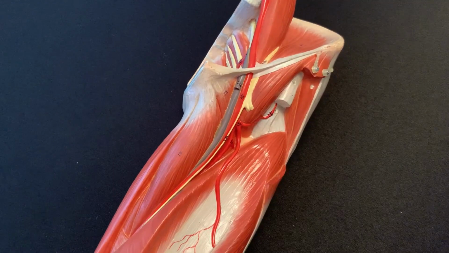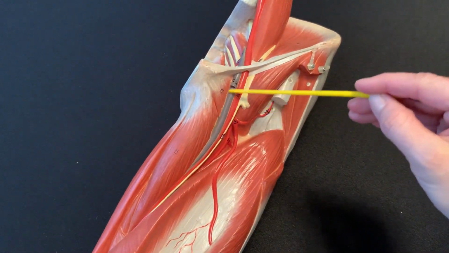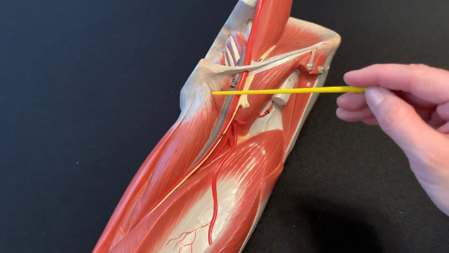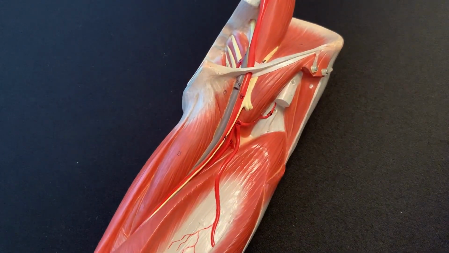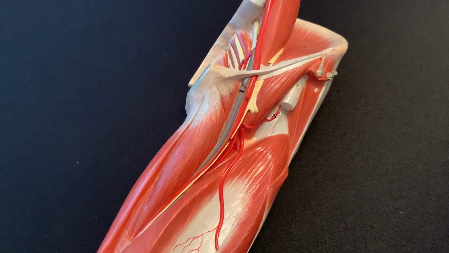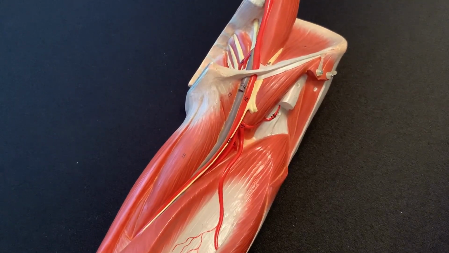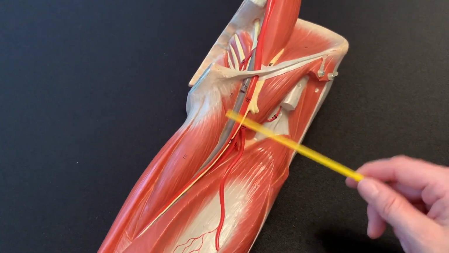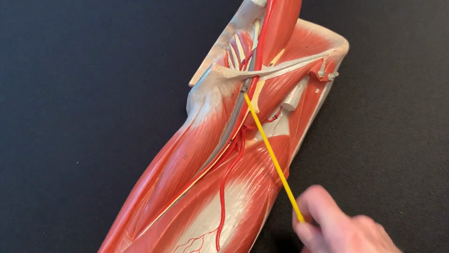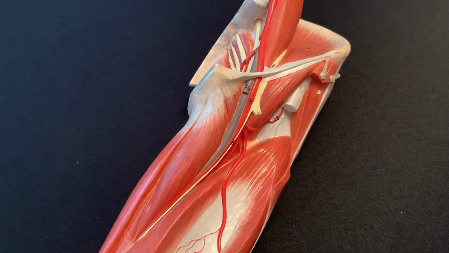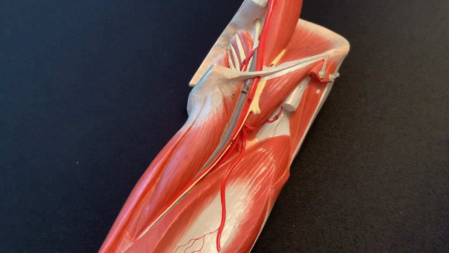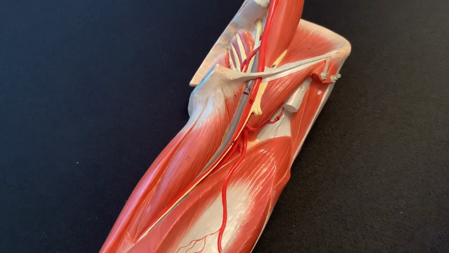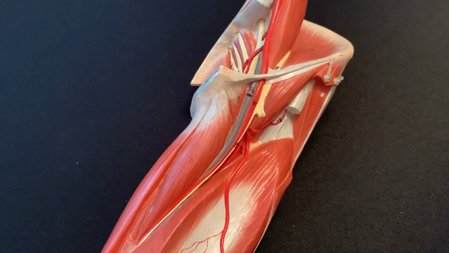And the first one we're going to come across is the pectineus. It's fairly small in this model because these blood vessels are sitting on top of a large chunk of it. But the pectineus, if you recall, is originating from the pectineal line of the pubis and then inserting into the pectineal line of the femur. It has, as we mentioned before, those angled muscle fibers, but due to that location on the medial side and also the anterior side, it's not only adducting the leg, but then also assisting with hip flexion.